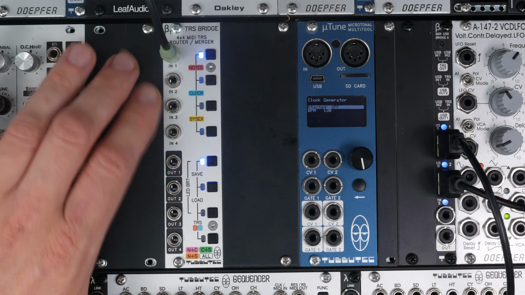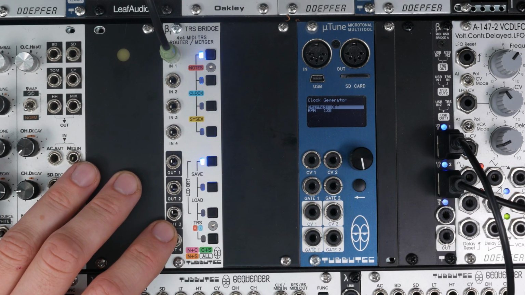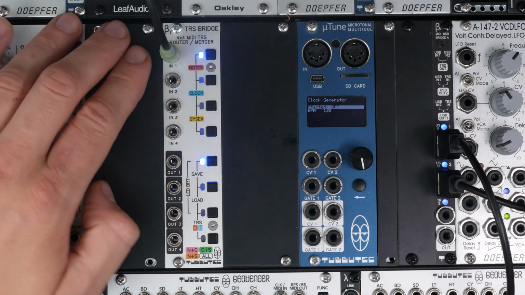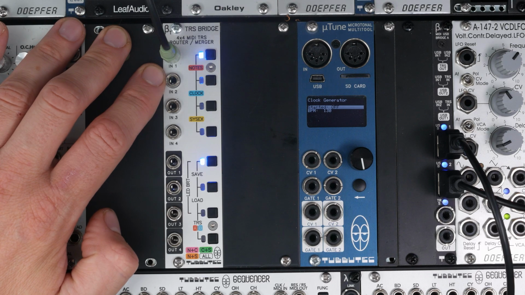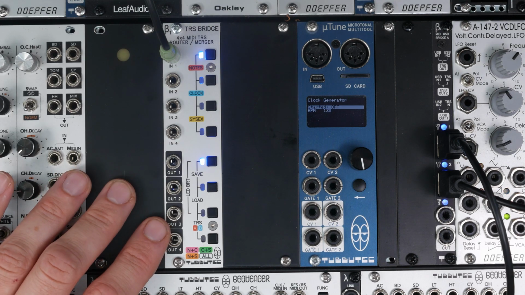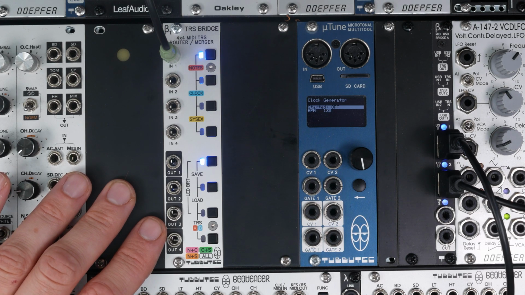There are 2 types of MIDI TRS: TRS type A and B. TRS-Bridge automatically receives both types A and B on its inputs. For the outputs, you can select type A and type B for each output individually.